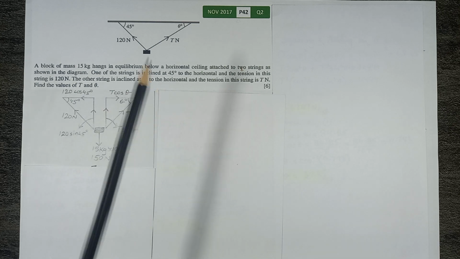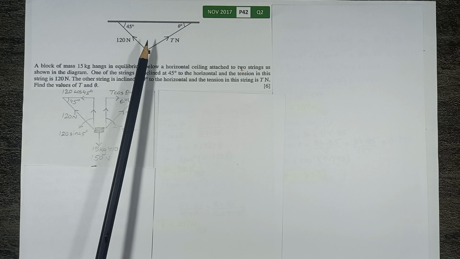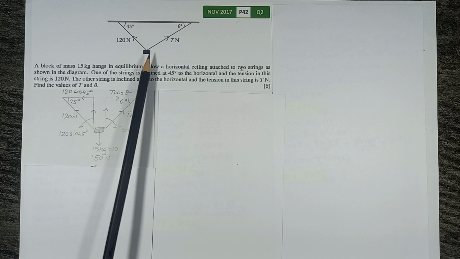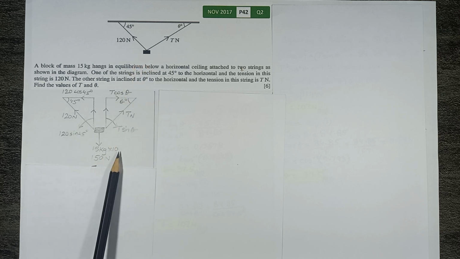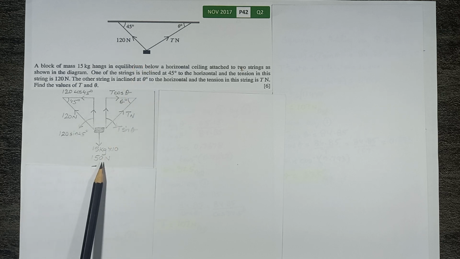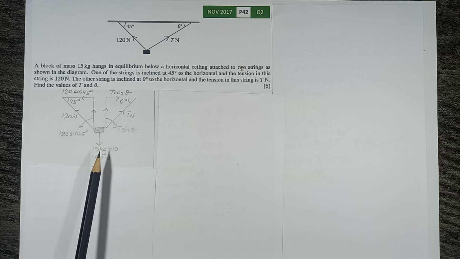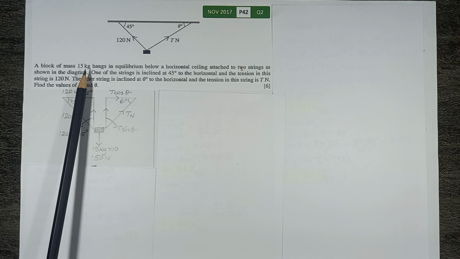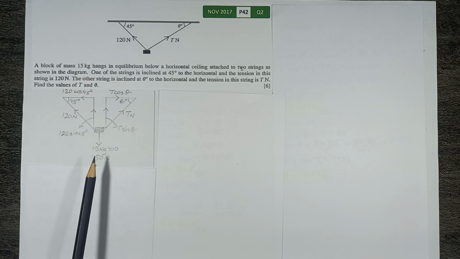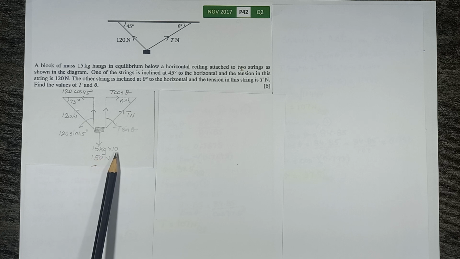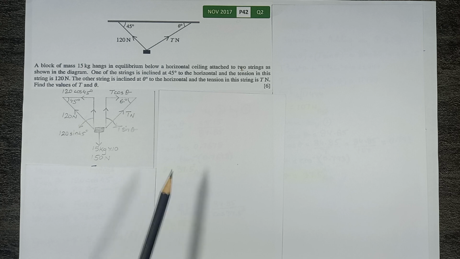I have split up the diagram into horizontal and vertical components because the weight was 15 kg of this particular block, and if I multiply it by 10, it would be 150 Newton, because all the forces are in Newton. So we have to convert this mass, which is in kilogram, into Newton, and we know that weight is equal to mg. M is 15 and g is 10, so definitely weight would be in Newton, which is 150.